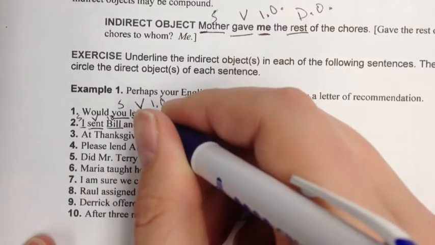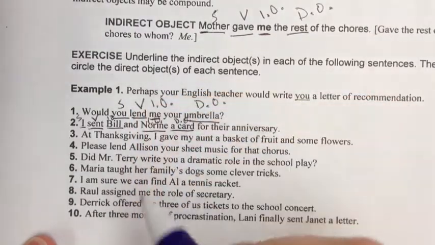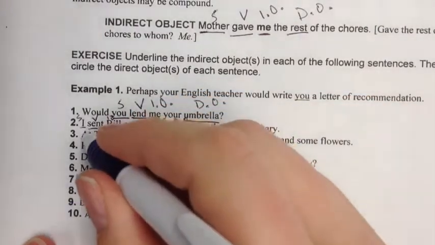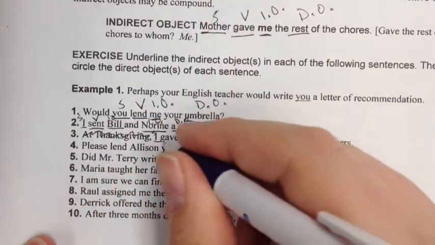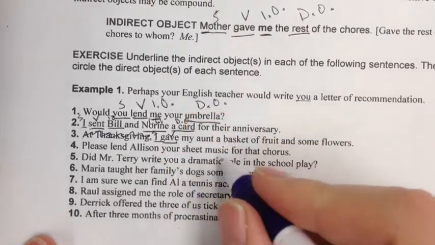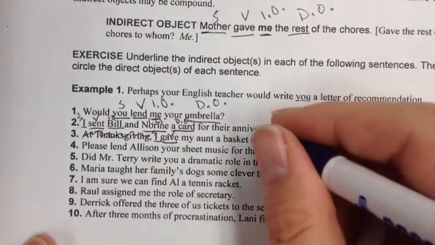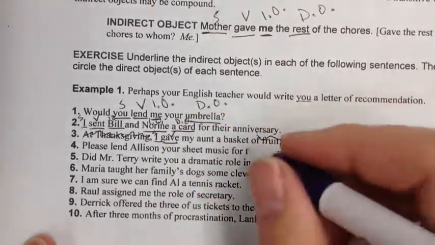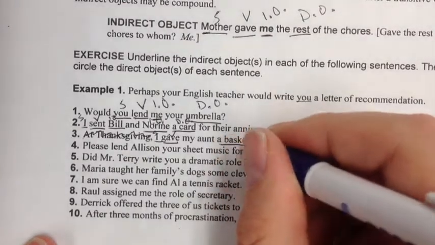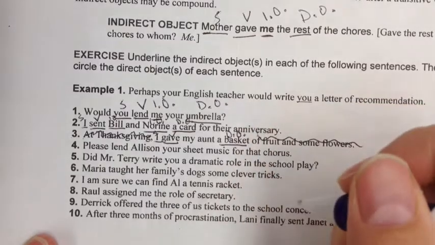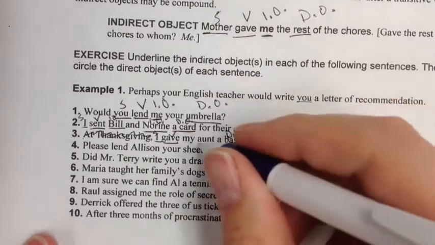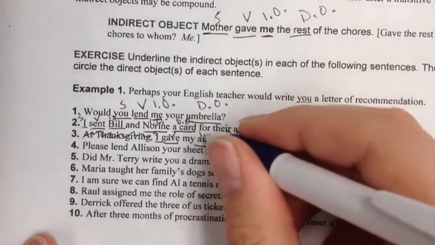Running out of room here to write it. Number 3, at Thanksgiving, ignore that, it's a prepositional phrase. I, subject, gave, verb, my aunt a basket, and then ignore of fruit and some flowers. That's a prepositional phrase. A basket is the thing I gave, so it's our direct object. The beneficiary of that is my aunt, so that's the indirect object.